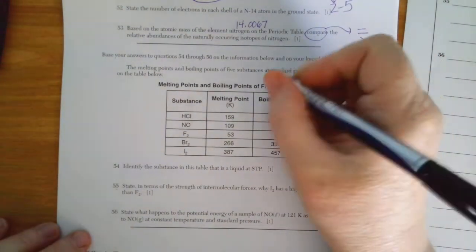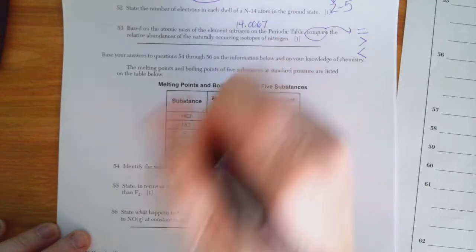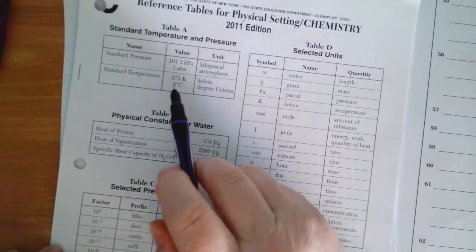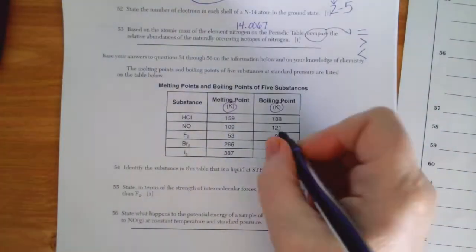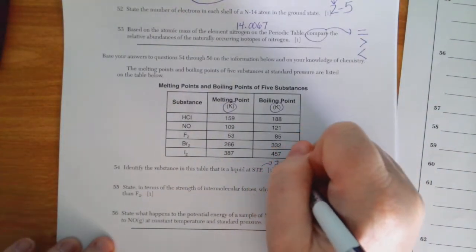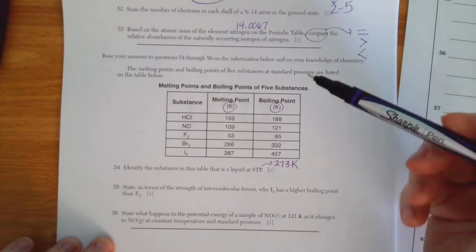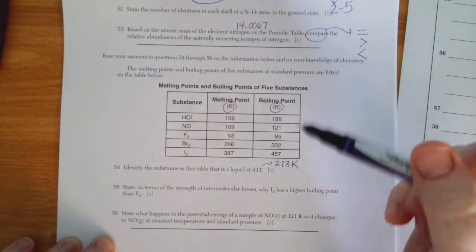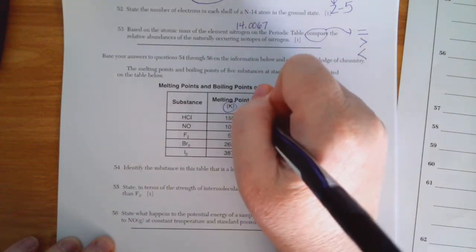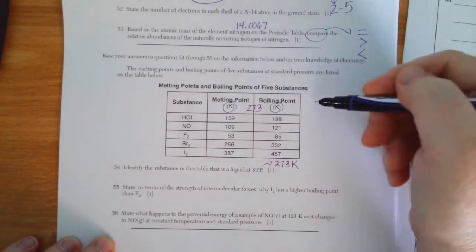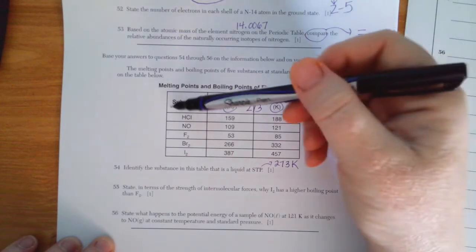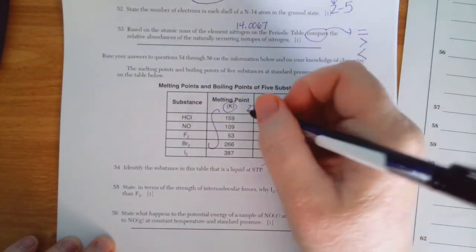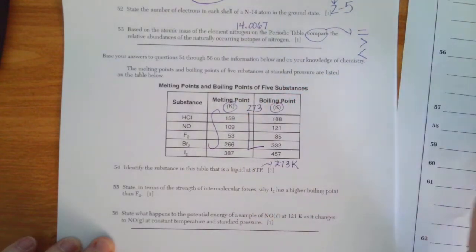Well, notice all of these temperatures are listed in Kelvin. STP in Kelvin is 273 Kelvin. All right, so in order to be a liquid at STP, 273 has to be between these two numbers because below the melting point, substances are solids. Between the melting point and boiling point, substances are liquids.